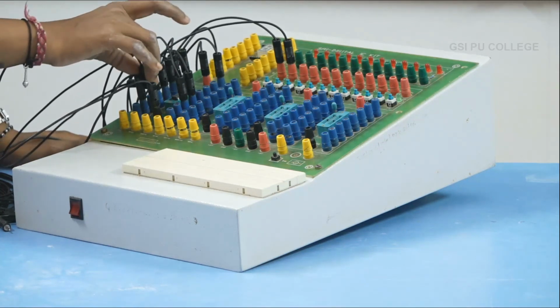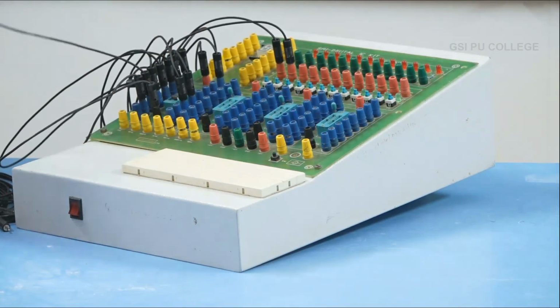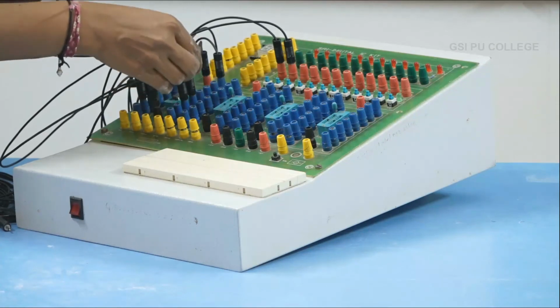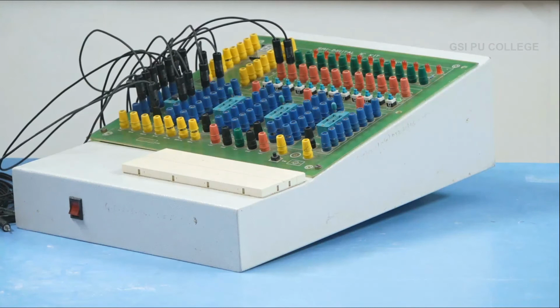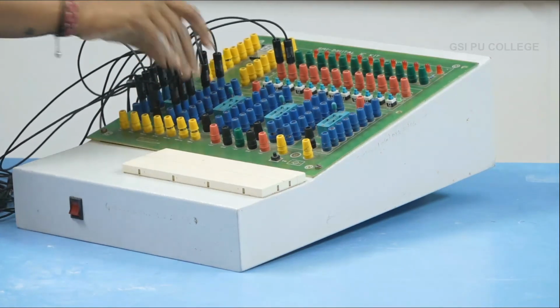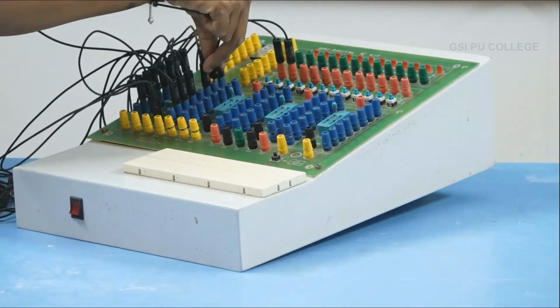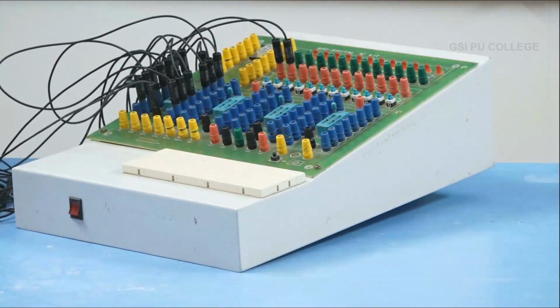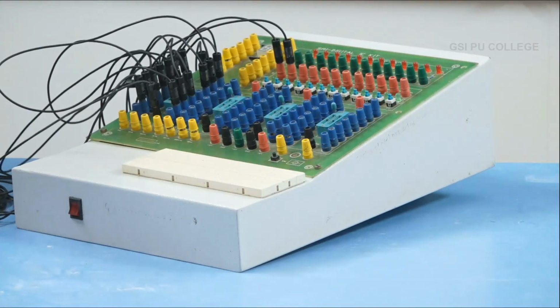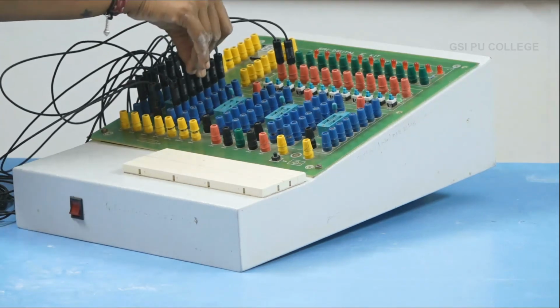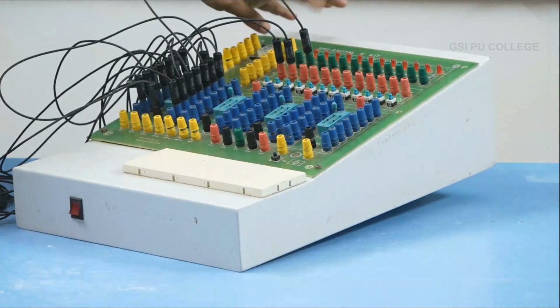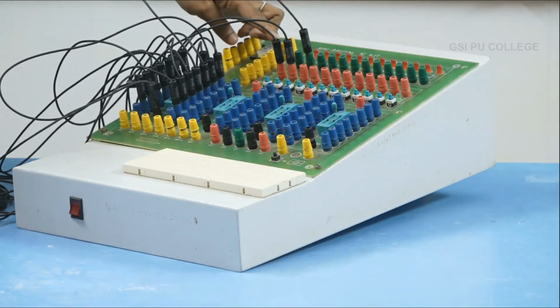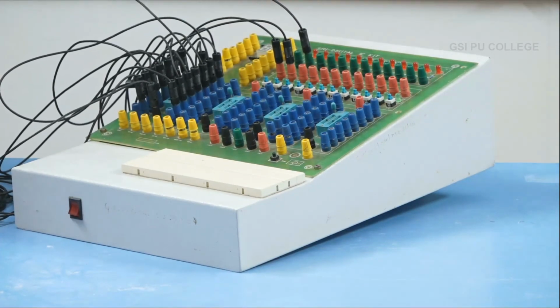The next is pin number 6 will be connected to 12. This is 8, 9, 10, 11 and 12. Pin number 6 is directly connected to 12 and pin number 8 is connected to 13. So this is 13. Lastly, I am left with only one connection where pin number 11 will go to the logical output. So this is Y, this is A and this is B. So I am done with the connection.